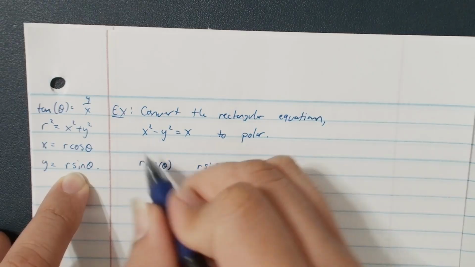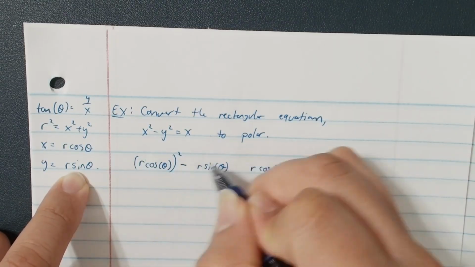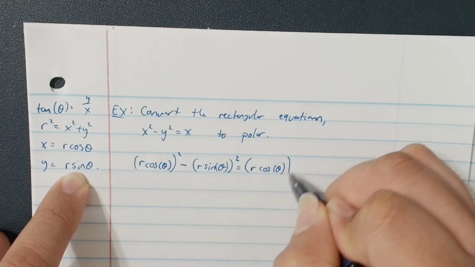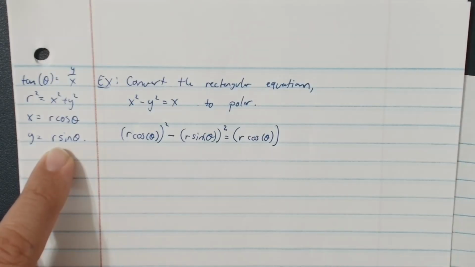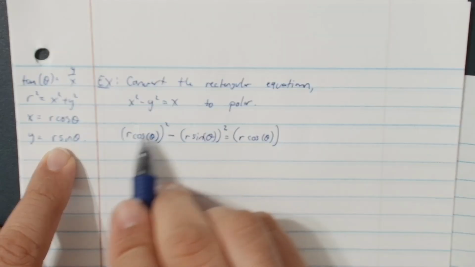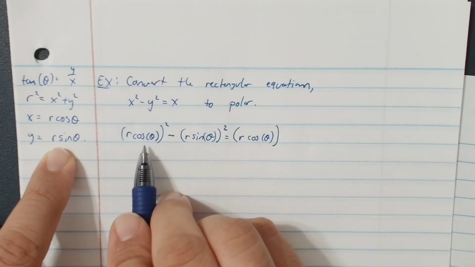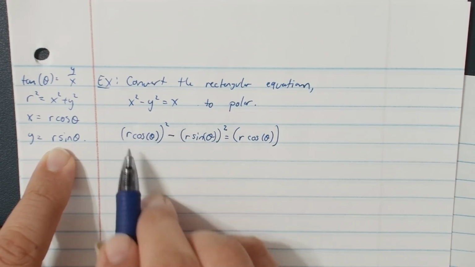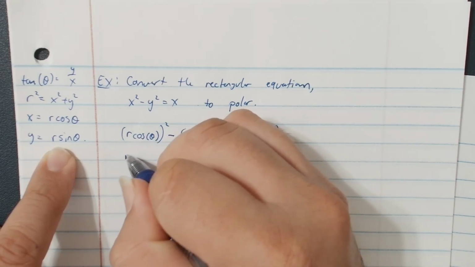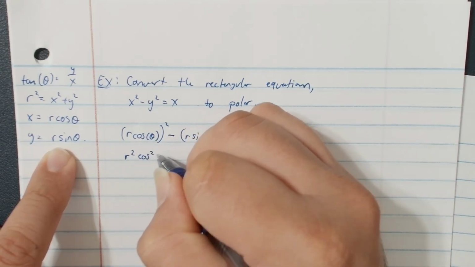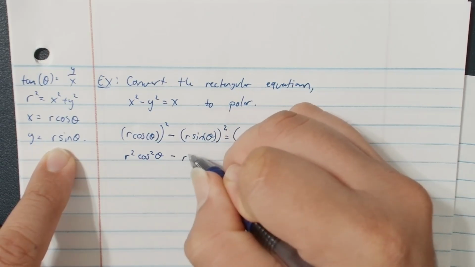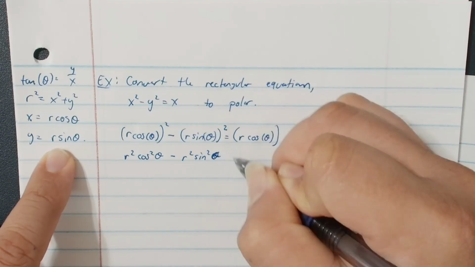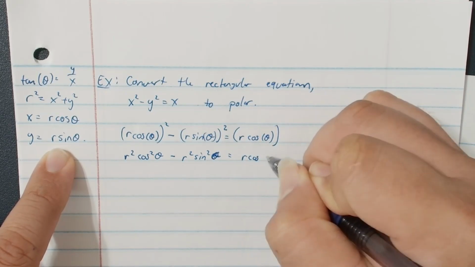Okay. So this x is being squared minus this y is being squared equals this x, which doesn't have any power on it. Just leave it like that. Well, when we square a product, we can simply distribute the square across each of these factors. So this would be r squared cosine squared of theta minus r squared sine squared of theta is equal to r cosine theta, like this.